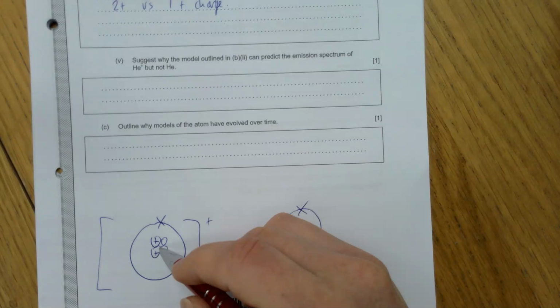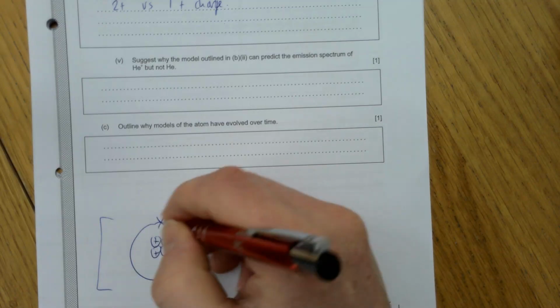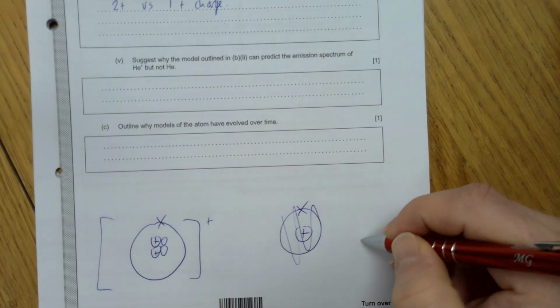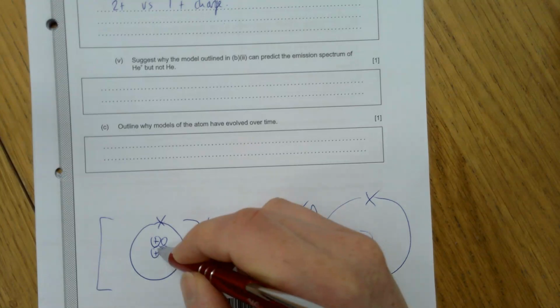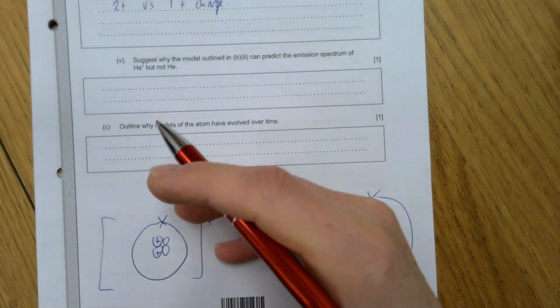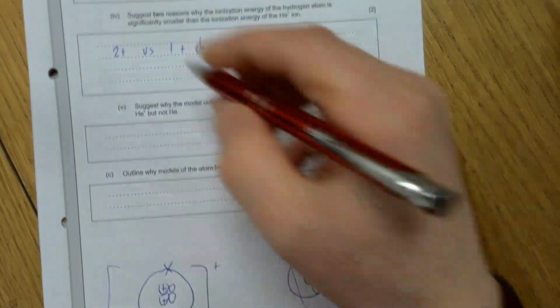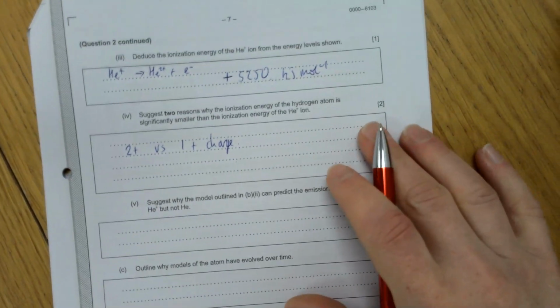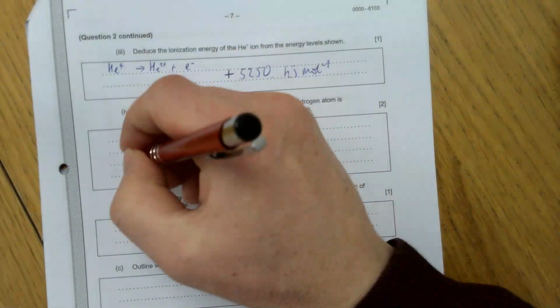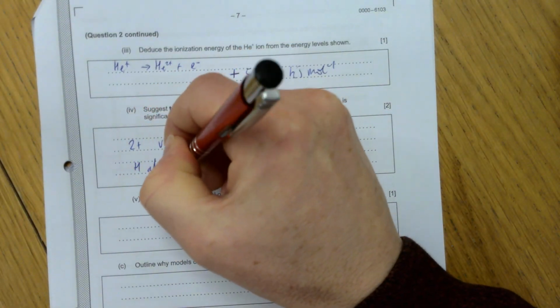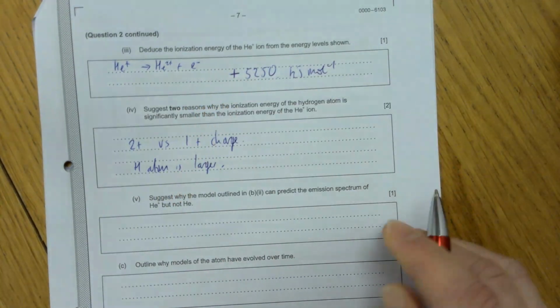And the other thing, of course, because it's got 2 protons, it's actually a smaller ion as well. So I shouldn't have drawn it like that. I should have drawn the hydrogen atom like that. It's actually slightly bigger. The second proton brings that first shell in a little bit, making it a tiny bit smaller. And the closer the electron is to the nucleus, the harder it is to remove. So as per the mark scheme, all you've got to say is that the hydrogen atom is larger. Simply that will do for the mark.